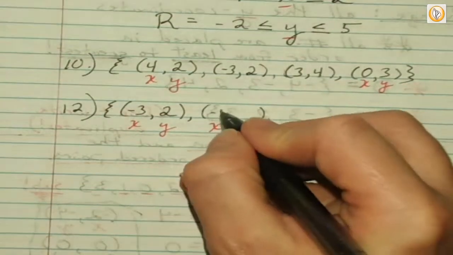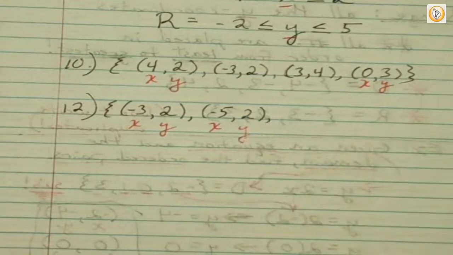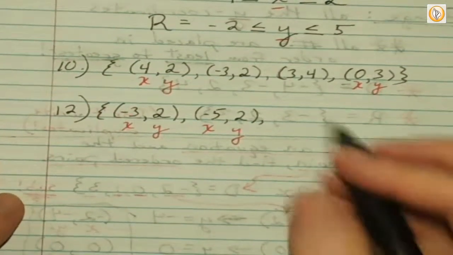Okay, good. -5. It's on the negative side of the X. And what's the Y? So it crosses. Okay, very good. There you go. Do you see that now? Okay, it's starting to come. I can see it. Y'all are getting there.